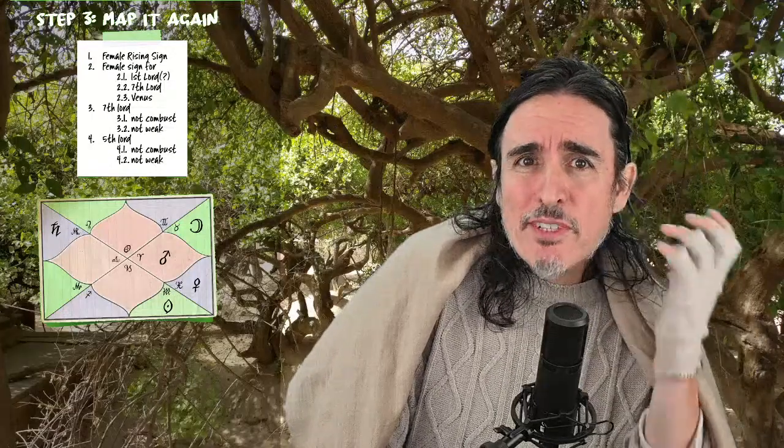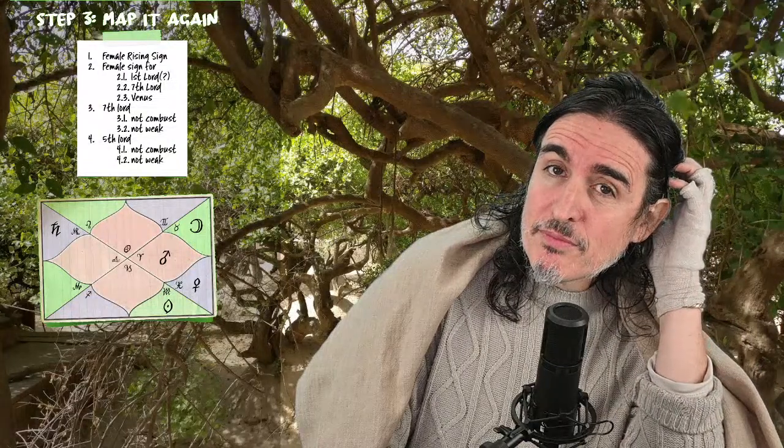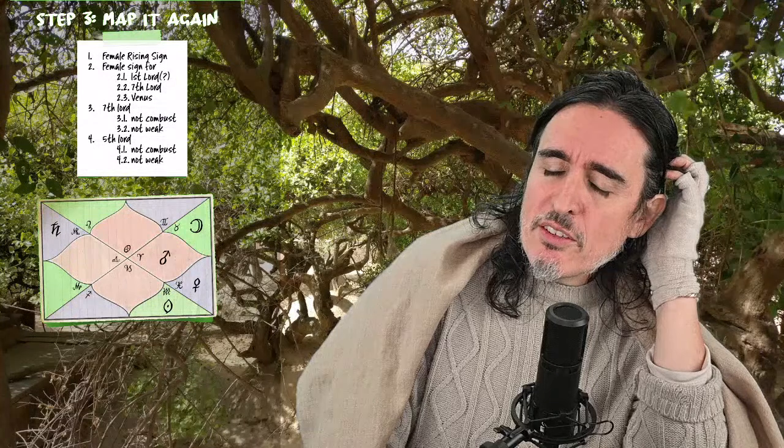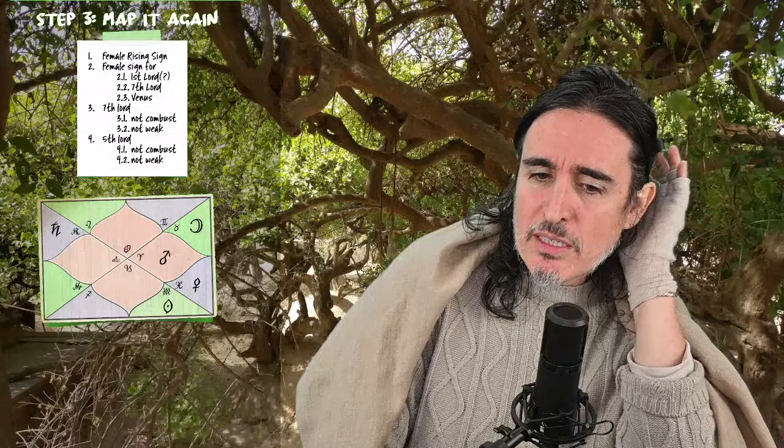Okay? So now we mapped it twice. You could map it 15 times. Map it out as many times as you want till you feel like I know what this yoga is. Once you feel like you know what the yoga is, go on to step 4, which is to quantify the components. Sweta, you have to rewatch. It's very important.